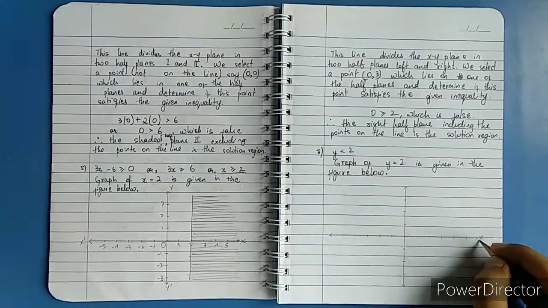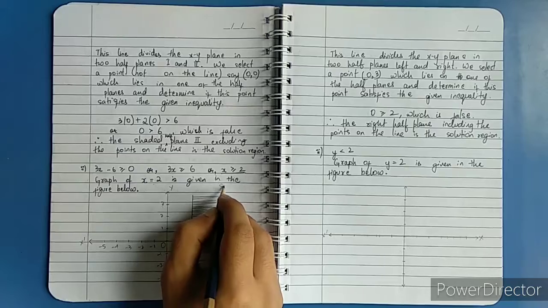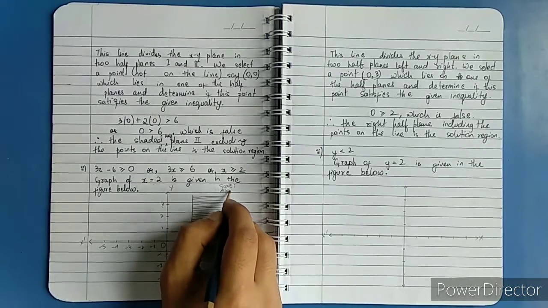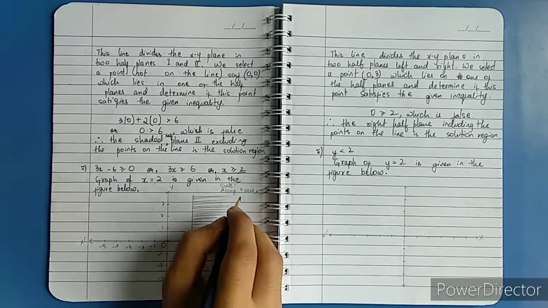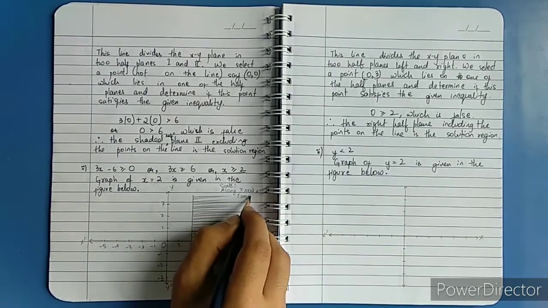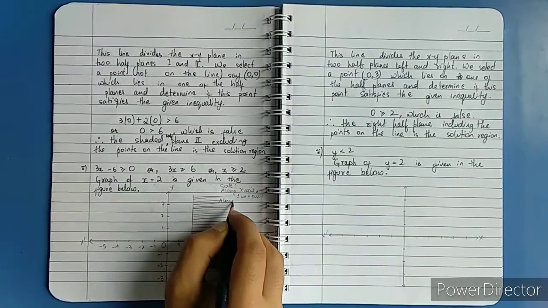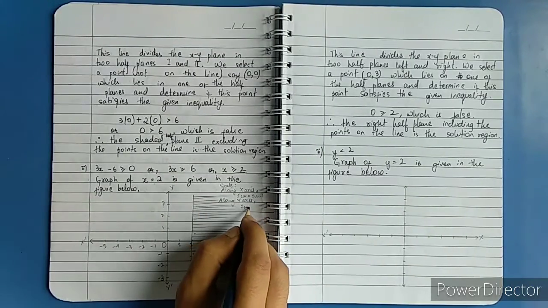So first let's name the axis. You also need to mention the scale. Scale is also very important. Scale over here along x-axis, 1 centimeter is equal to 1 unit. Along y-axis, 1 centimeter is also basically 1 unit.